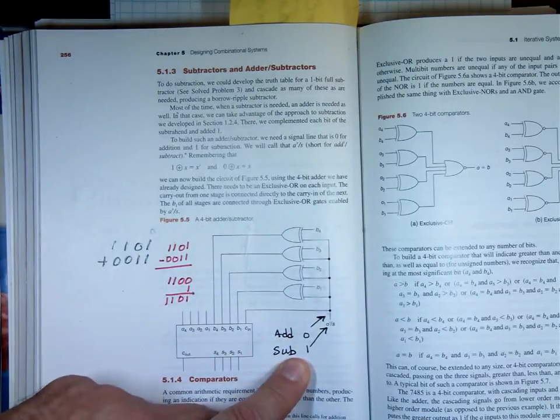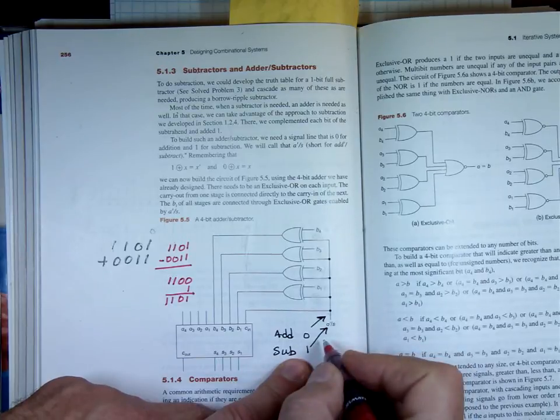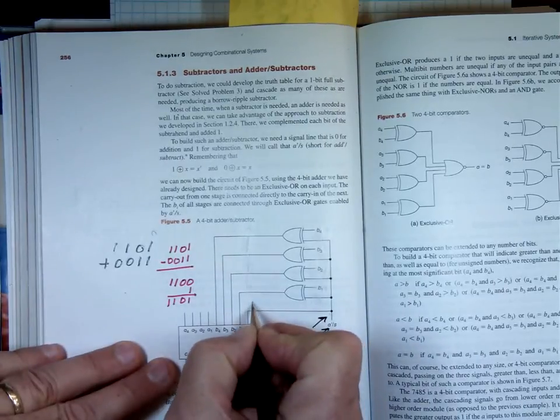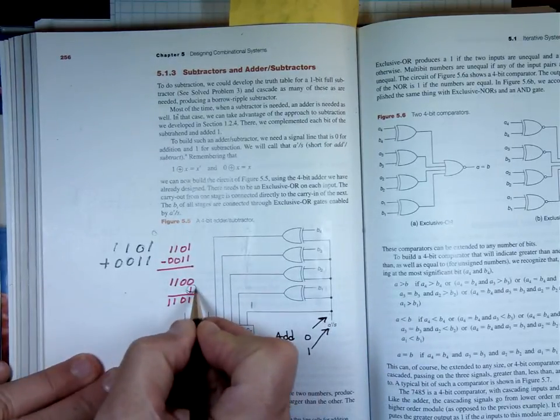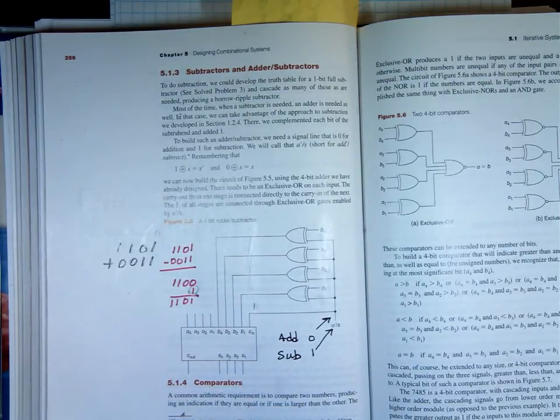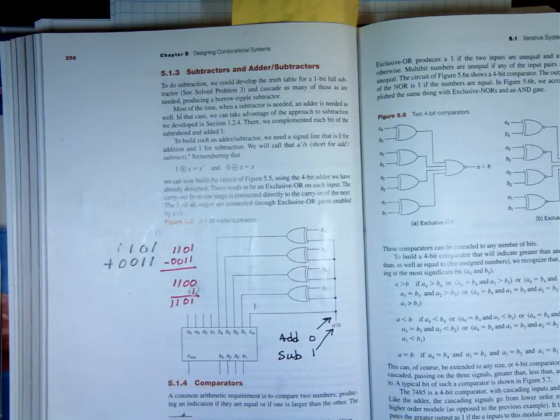If you put a 1 here, I got a 1 coming in. So this 1 here is going to be the addition of that 1 to give the 2's complement. Let's see if these numbers are going to be 0, 0, 1, 1.